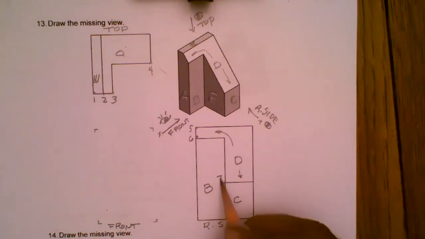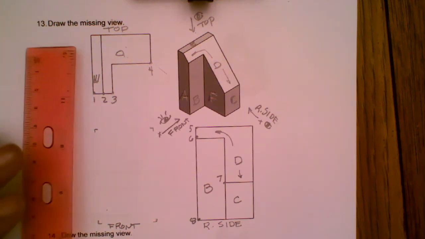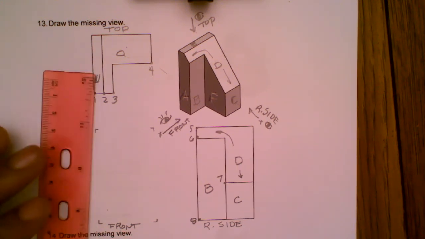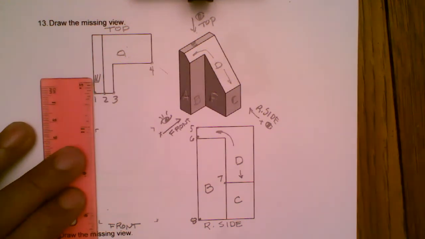This is 7. And this last point right here would be 8. So now what I'm going to do is find a straight edge. I'm going to use a ruler. And I'm going to project each one of these points by using what we call a projection line. Projection lines are a dotted line that is going to be used to help me lay this out.